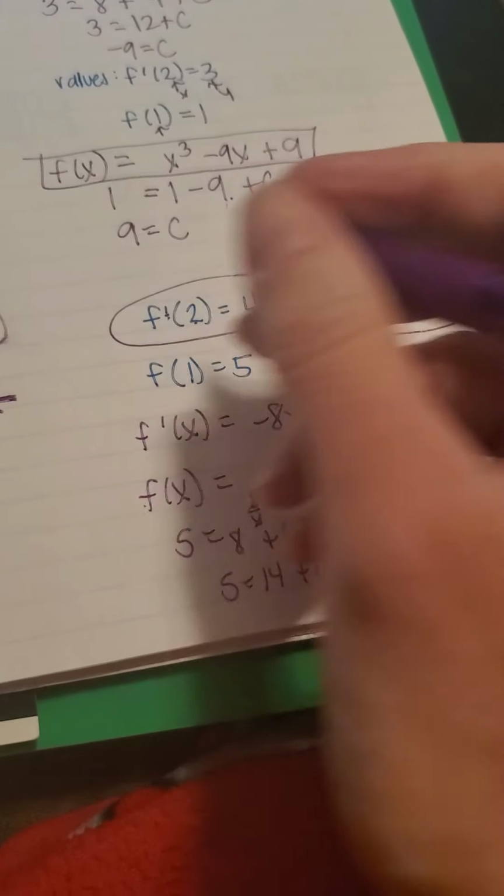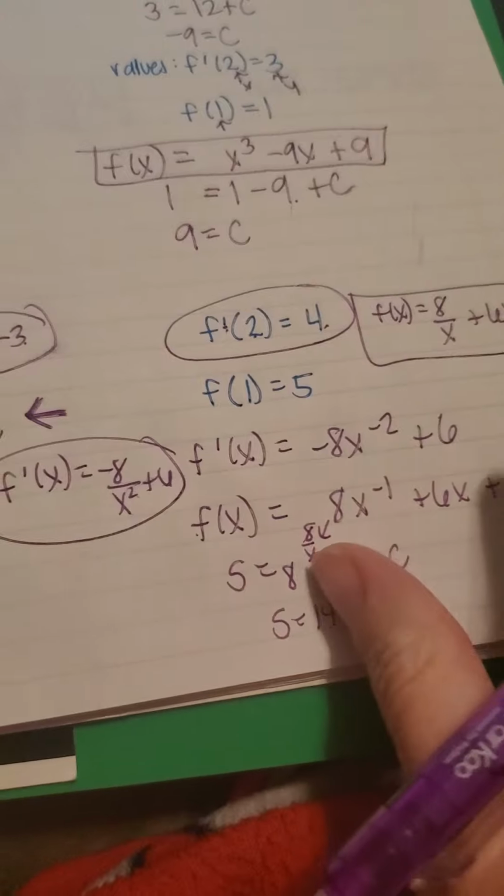If it also wanted to know what the derivative was, I would want it to look like that. Okay.